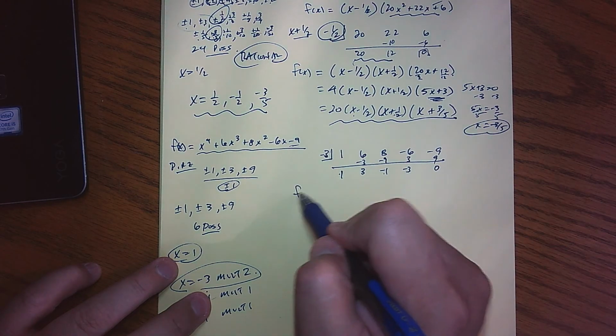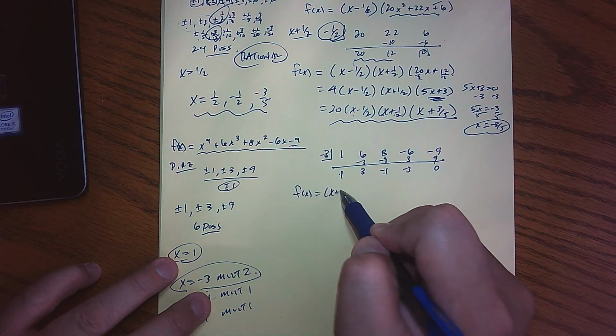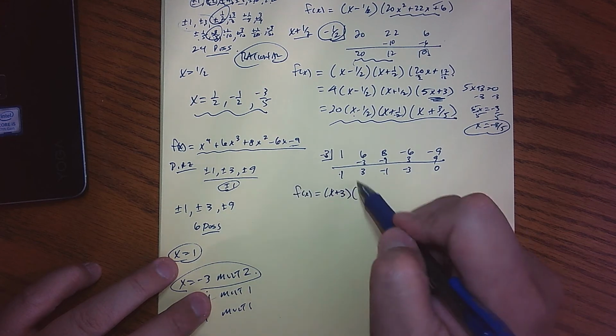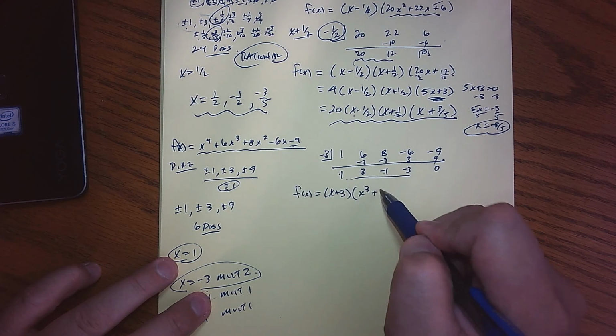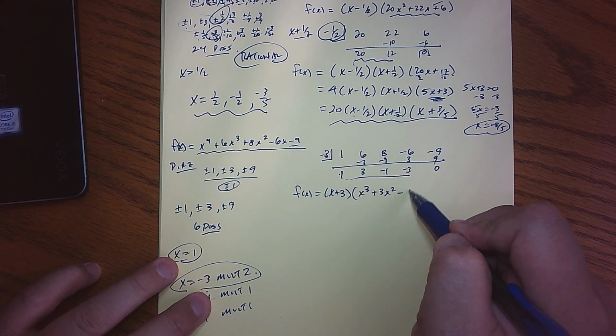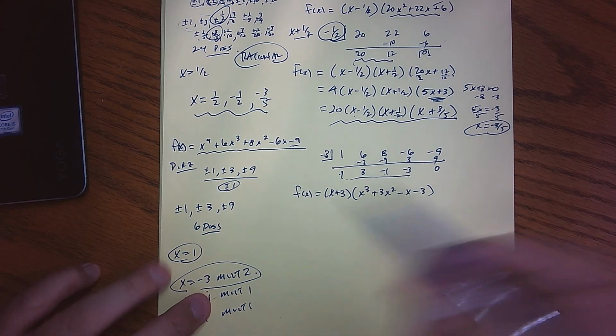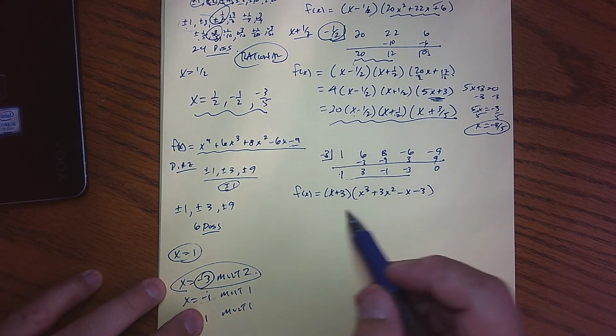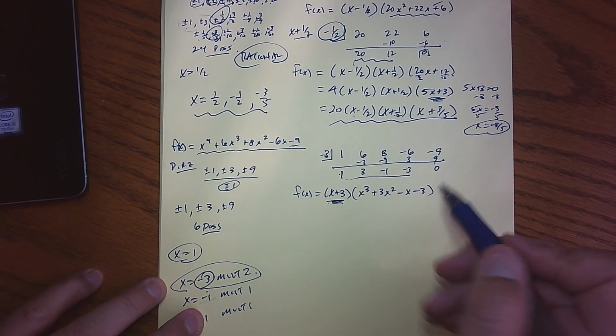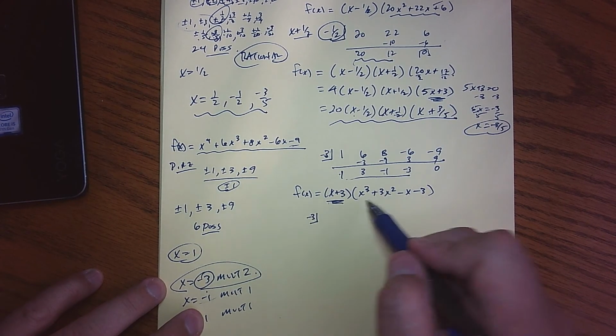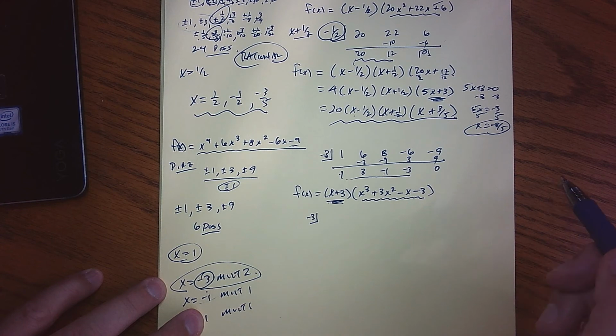So at this stage, our function is x plus 3, and then this cubic: x cubed plus 3x squared minus x minus 3. We saw that -3 was multiplicity 2, so that means we have another factor of x plus 3. So again, that must be a factor of that quotient right there.